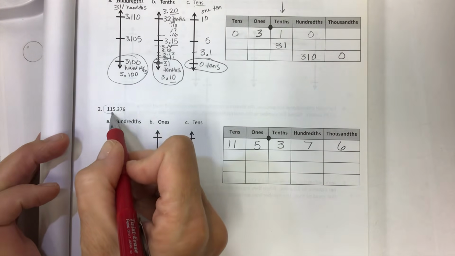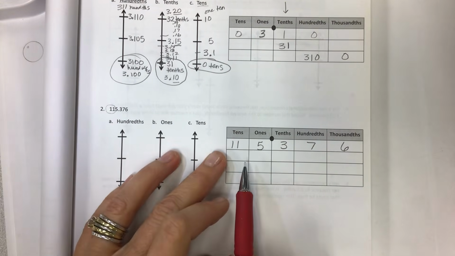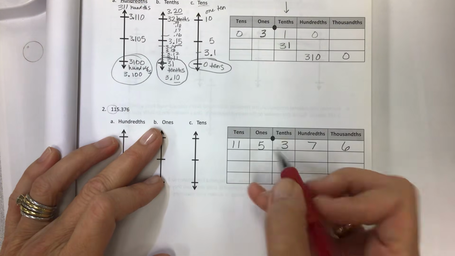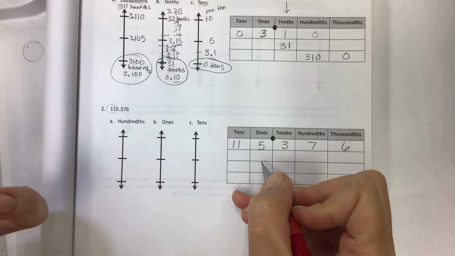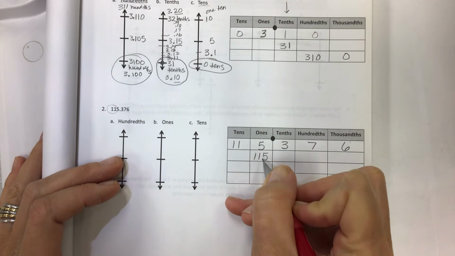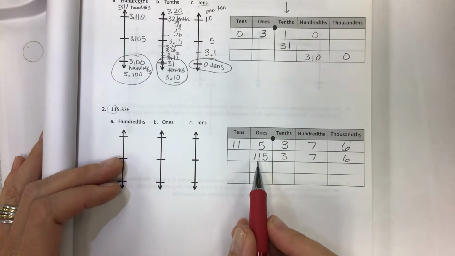11, because we have to include all the digits up to that point. Remember, we've put the squeeze on to this point. Okay, if I'm also going to round to the ones place, we're squeezing it down, we're renaming, and I'm going to say 115 ones and then 376 thousandths.